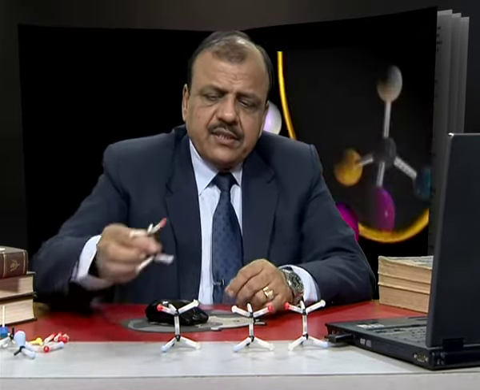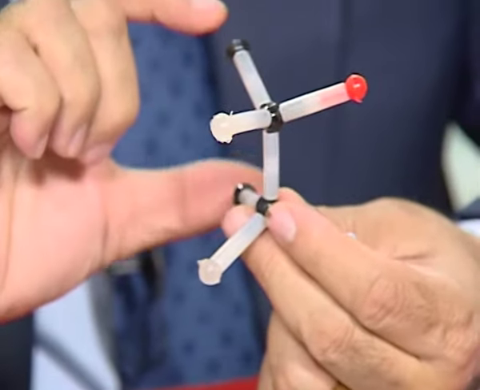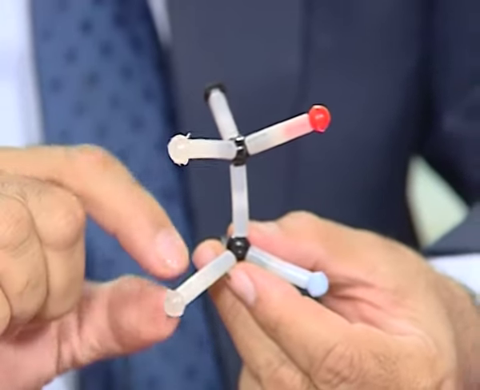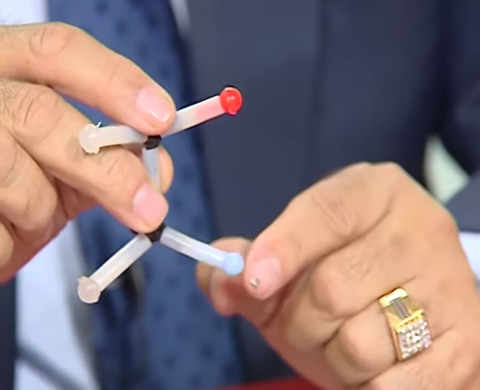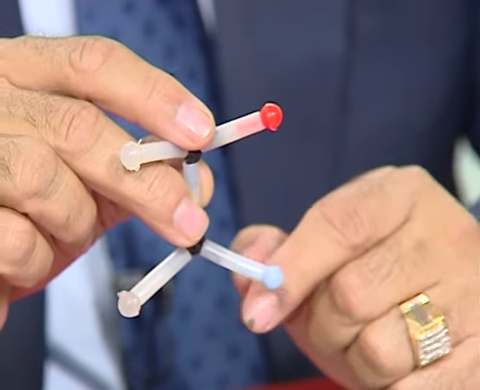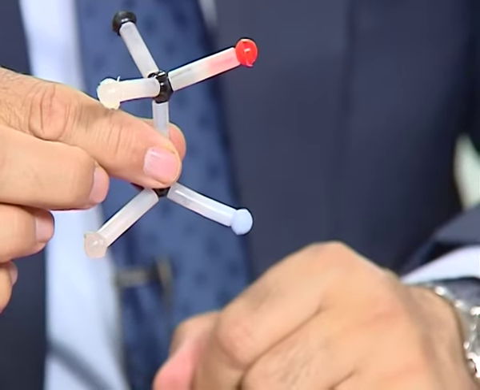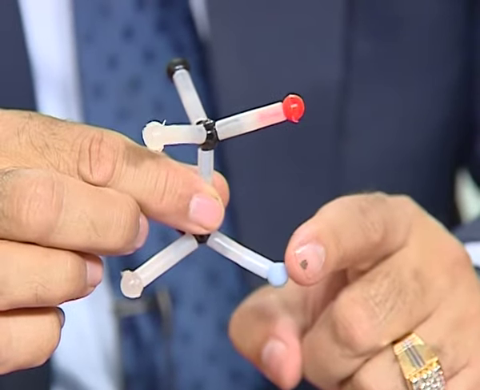This is one structure in my hand. In this model, the black groups indicate methyl groups, and the white ones indicate hydrogen. Red indicates bromine, and this blue group indicates chlorine. Now this is one molecule in my hand which has bromine and chlorine on the same side.